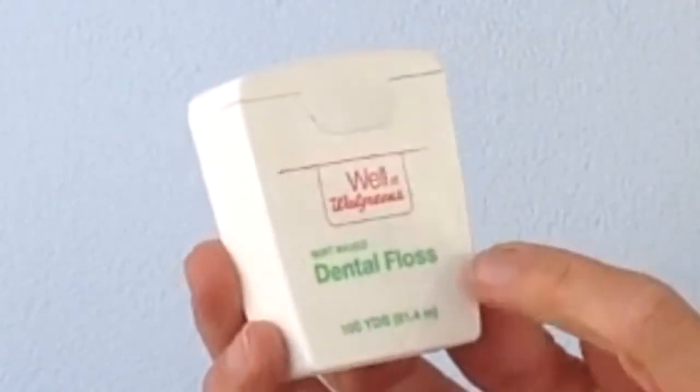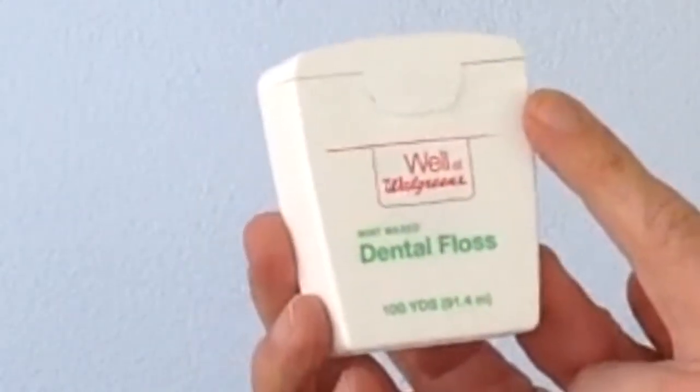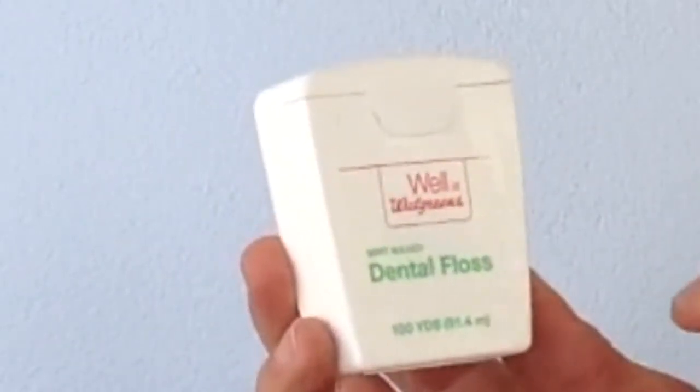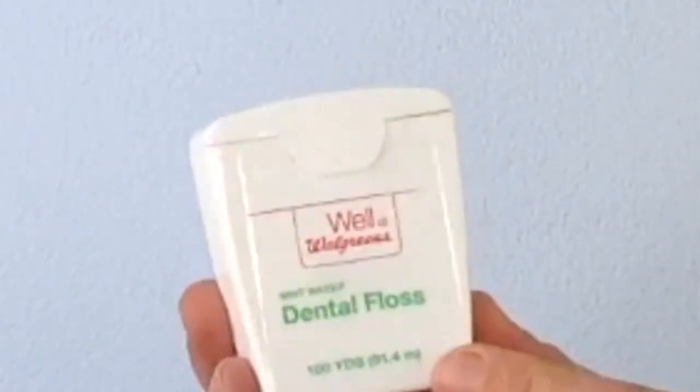By arranging the words in this way, they have relationships with each other so that we know that mint waxed belongs with dental floss. It doesn't belong with Walgreens. We also know that Walgreens does belong with the red words at the top. It does not belong with 100 yards. Right, so it helps people understand what you're communicating.